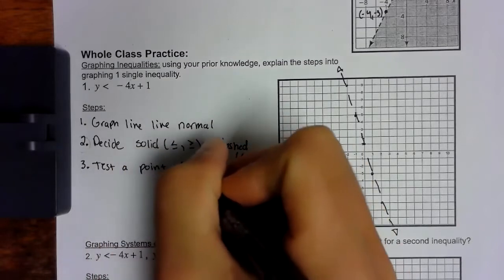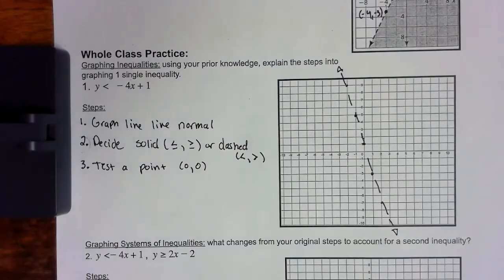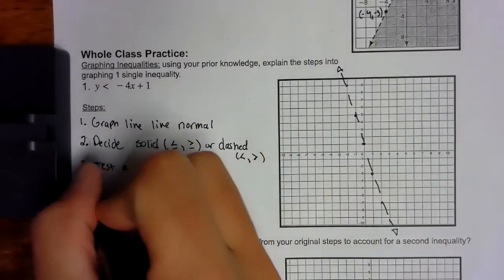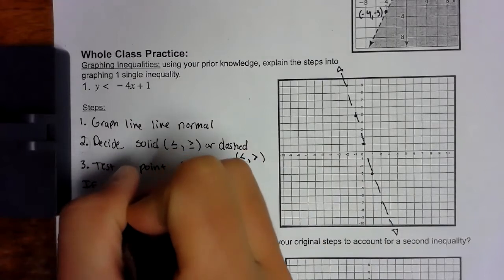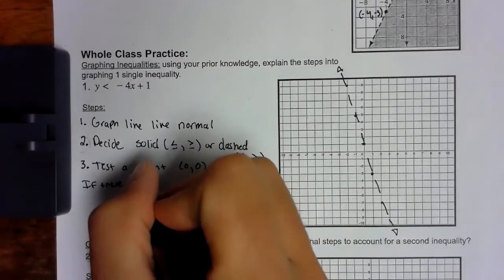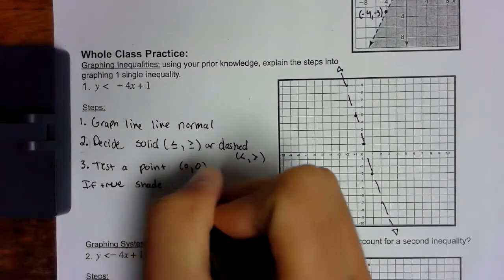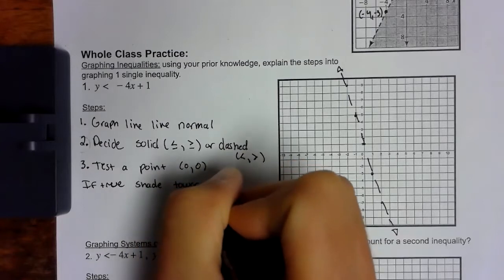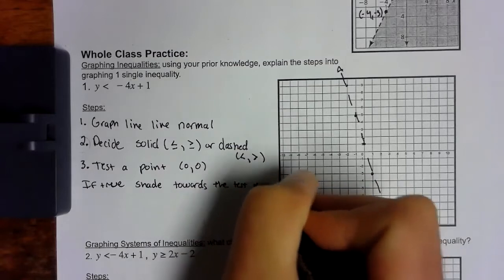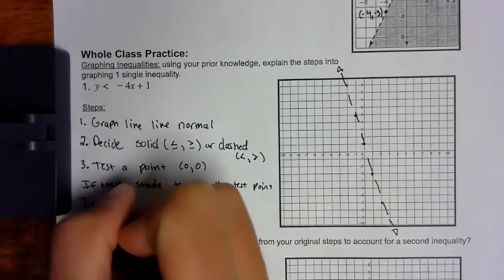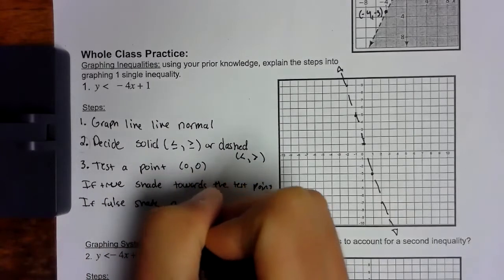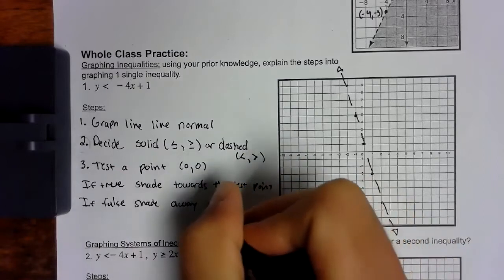Usually that point can be 0, 0, as long as it is not on your line. If 0, 0 is on your line, you're going to need to pick something different. So when we test the point, if true, meaning once we plug in 0, 0, we get a true statement, then we want to shade towards the test point. And if false, we want to shade away from the test point.